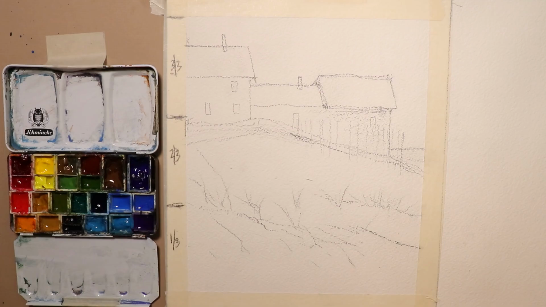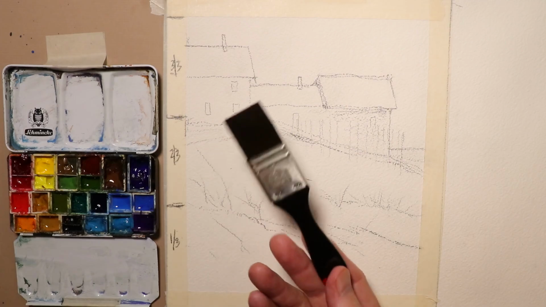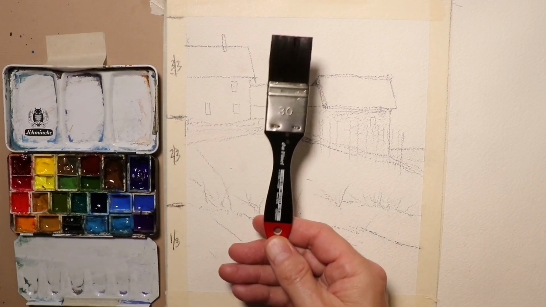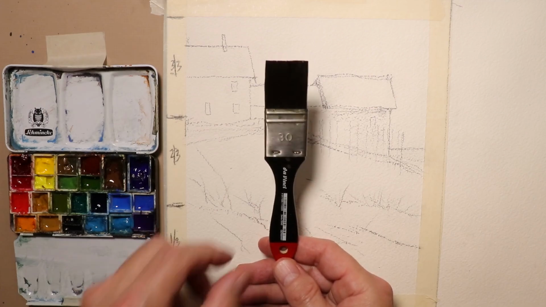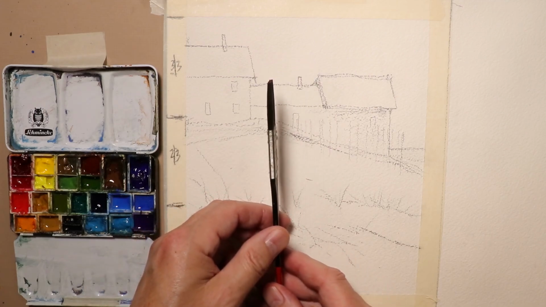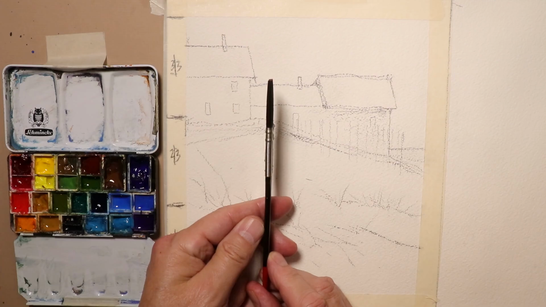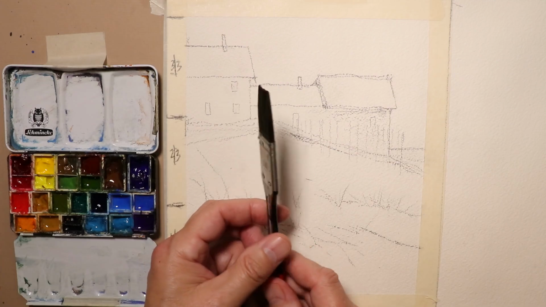Fresh, clean water when we start out, especially if we're doing a light wash on the first glazing, the first wash. And then I'm using a number 30 Da Vinci flat brush, which you can see is very, very thin.